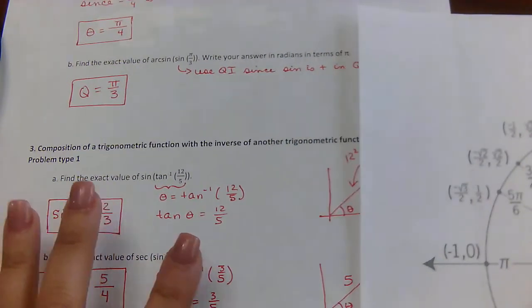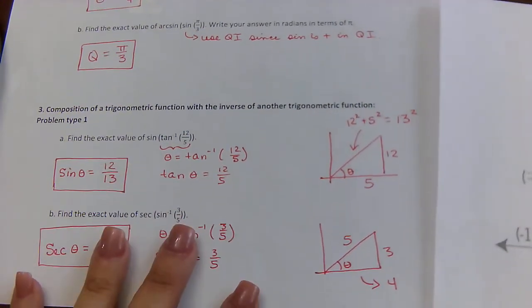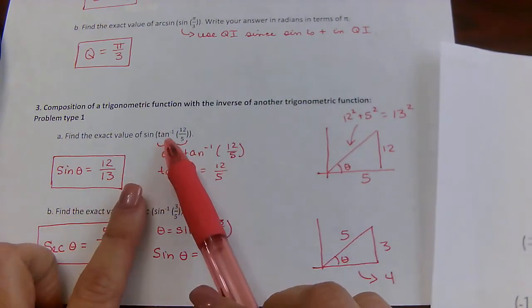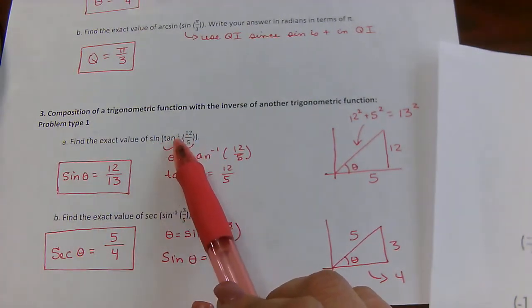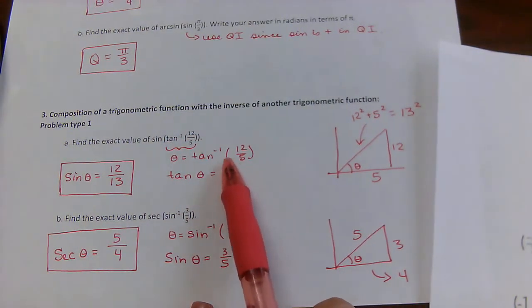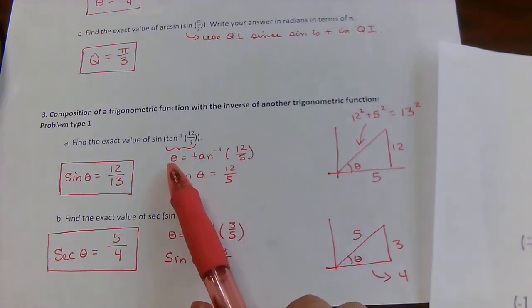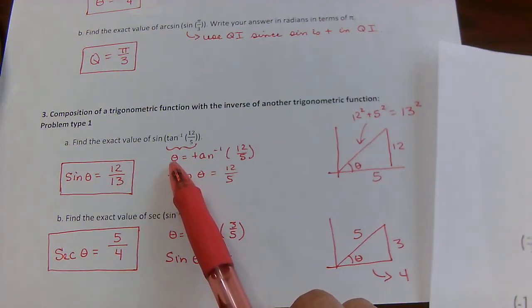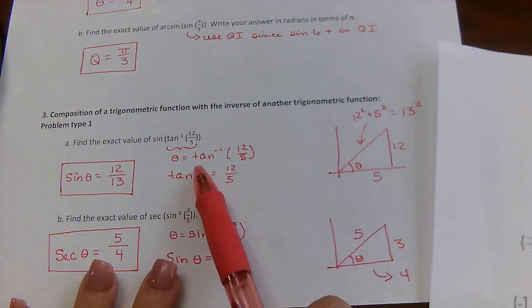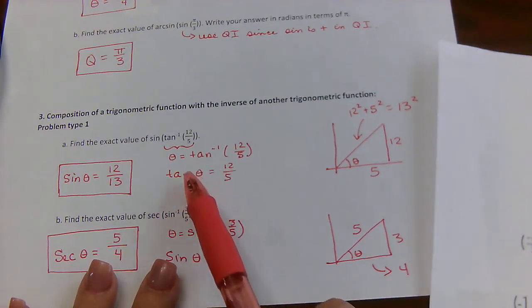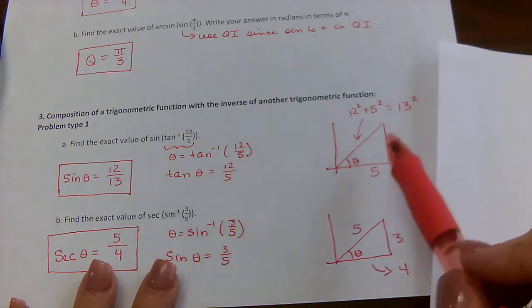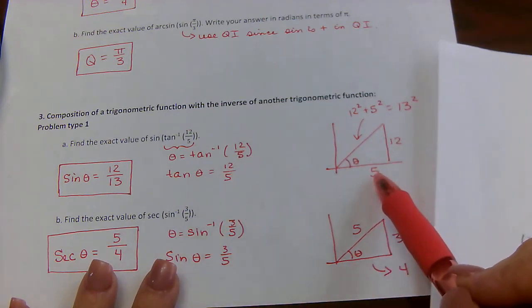All right, number 3. These are type 1 problems. Now we're going to be drawing our triangles. So find the exact value of sine of arctangent of 12 over 5. I put arctangent of 12 over 5 and set that equal to theta. Then I switch over to tangent and say tangent of theta is equal to 12 over 5. Tangent is y over x, opposite over adjacent.